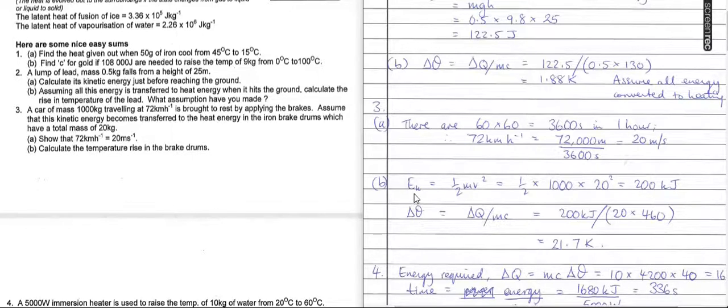Once we have the kinetic energy, we assume that all of this kinetic energy again goes into heating up the substance. In this case, increasing the temperature of the brake drums. So delta theta equals delta Q divided by MC. So we get 200 kilojoules divided by 20 times 460, and this gives us 21.7 Kelvin.